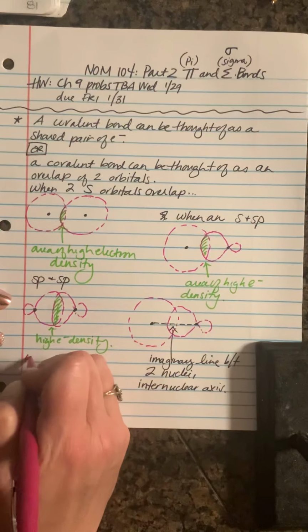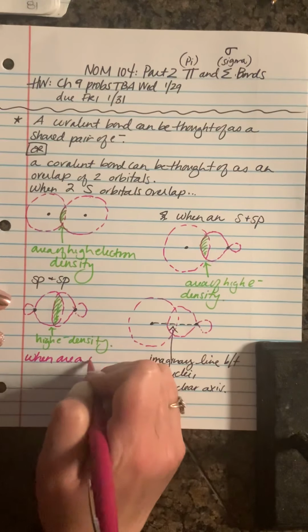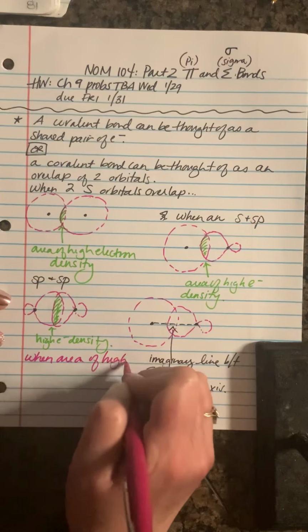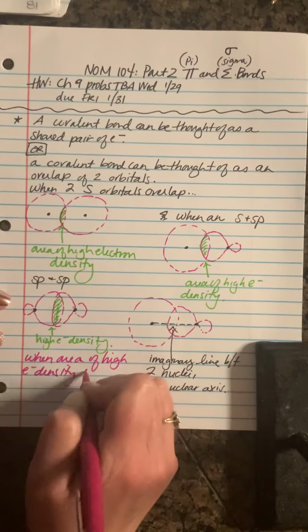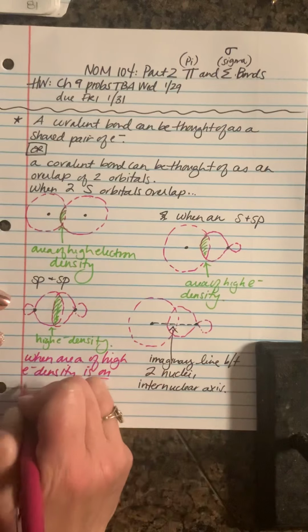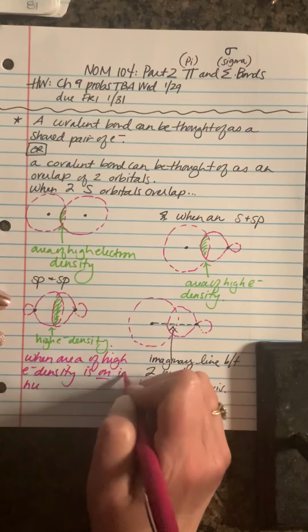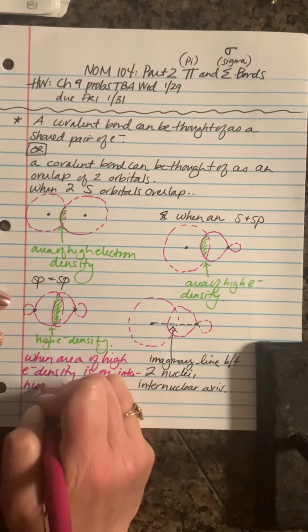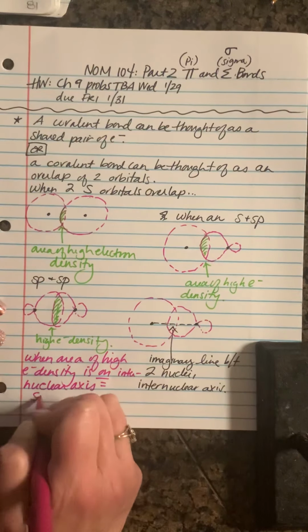And when the area of high electron density is on the internuclear axis, that's called a sigma bond.